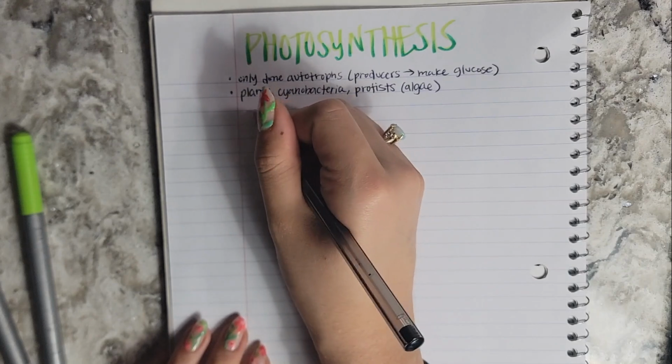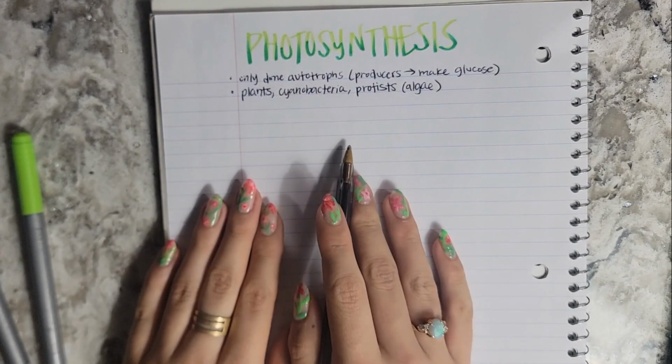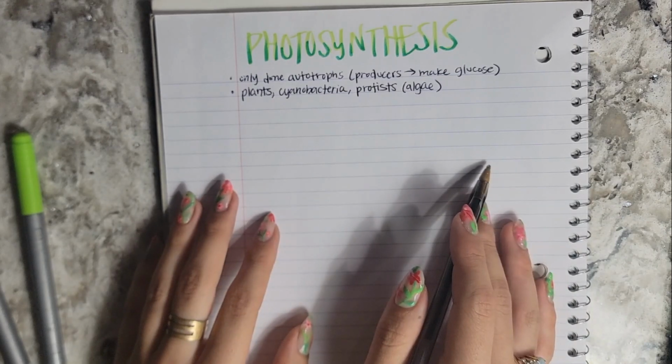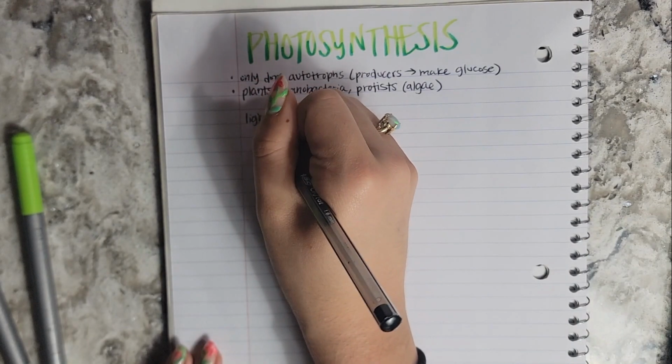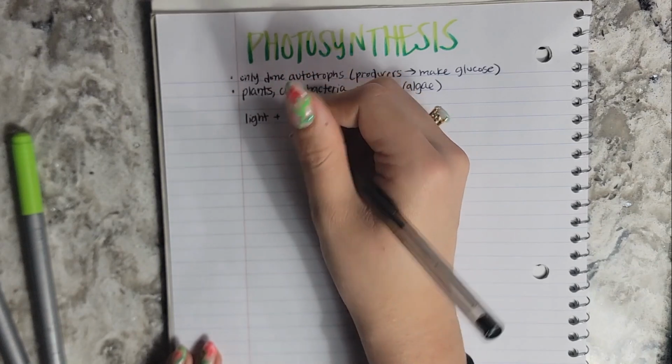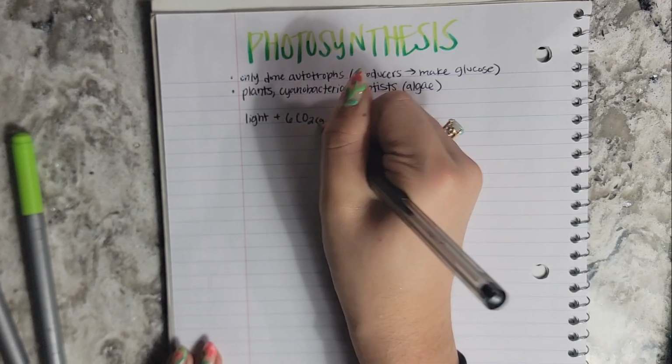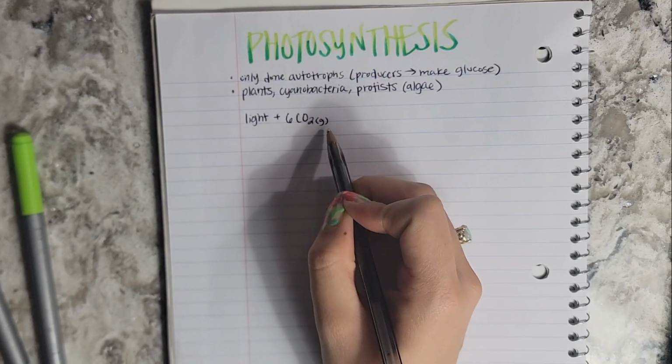Okay, so what is this equation? How are we chemically converting light into food? So we start with some light, and we also have some CO2, carbon dioxide, and this is in a gas form. So this little G represents gas.